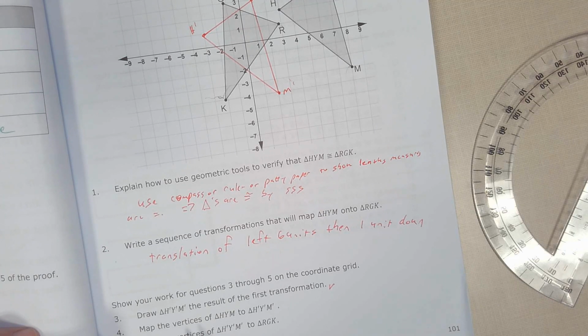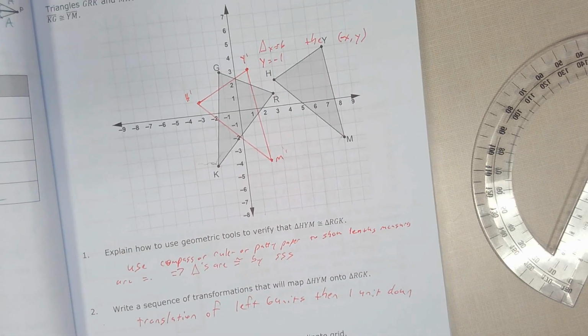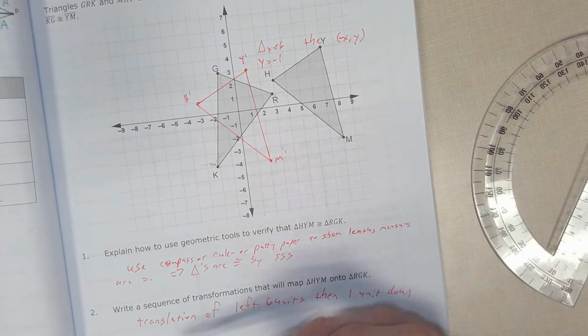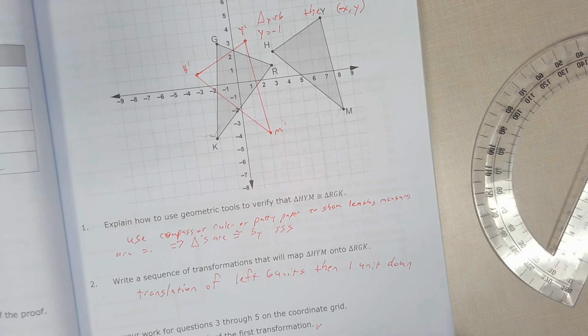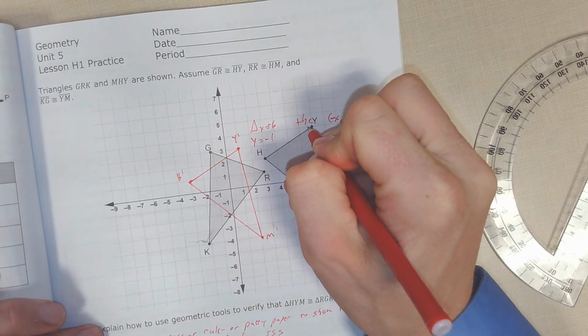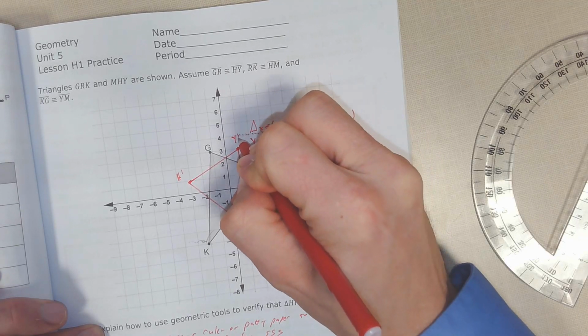Okay, then map the vertices HMY onto RGK. Then we just have to reflect it. Okay, so map the vertices, that's what we did. Oh, we've got to map the vertices. All right, so now we've got to just draw the dots. Mapping the vertices is drawing the dots.